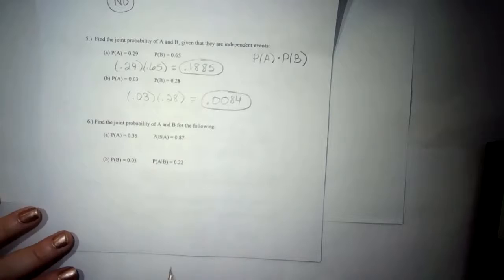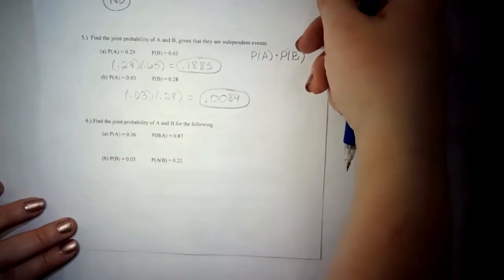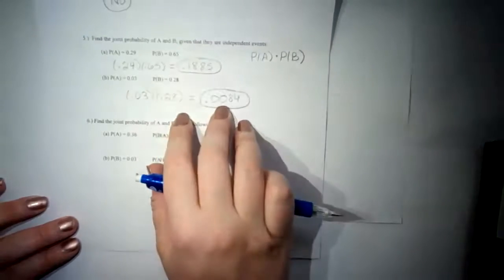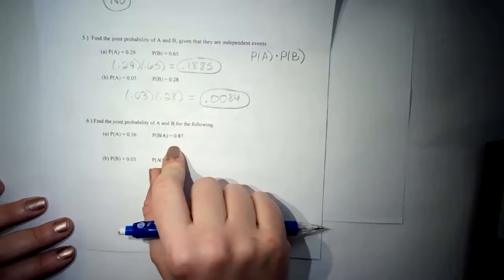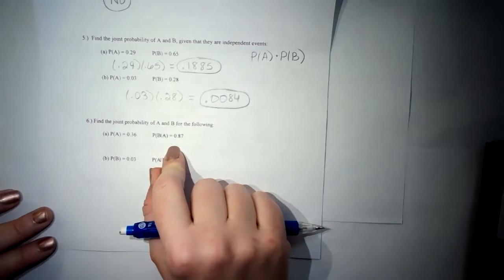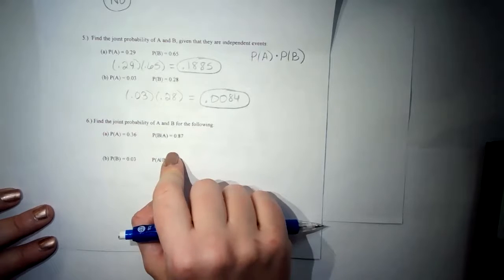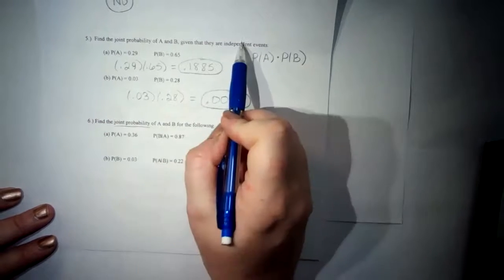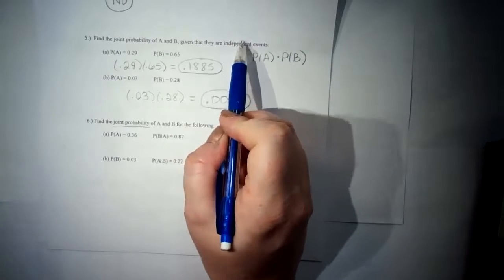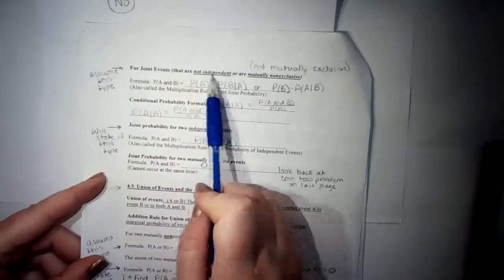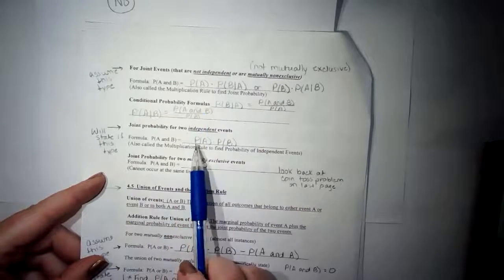Okay, so number 6 also wants us to find, hold on, it's not zooming, it's not clearing. There we go. Sometimes my little computer camera doesn't like to focus, and if I stick my finger up in its face, it focuses.